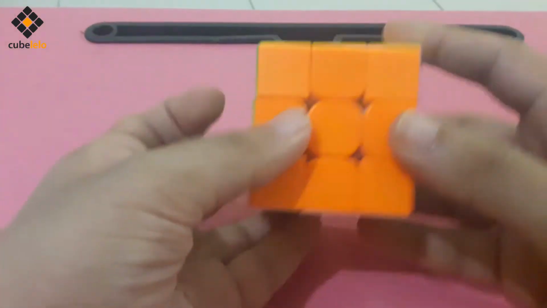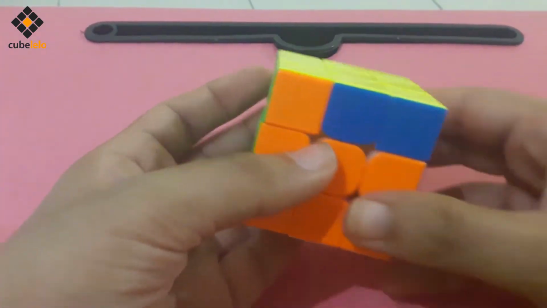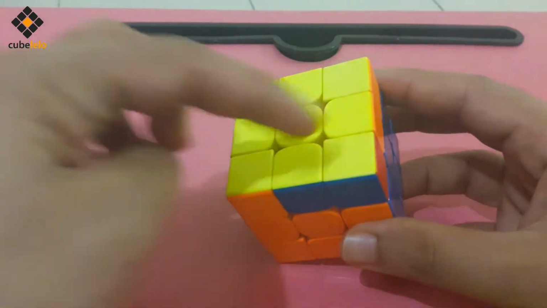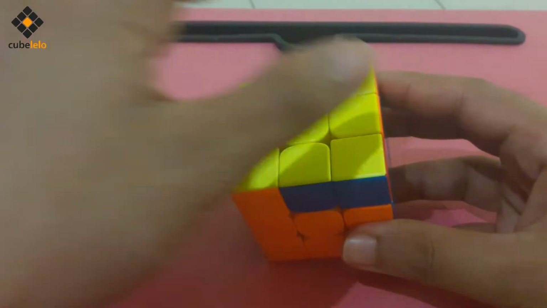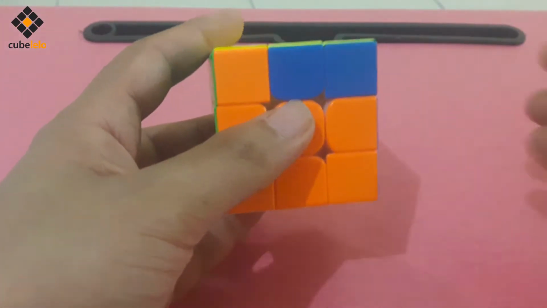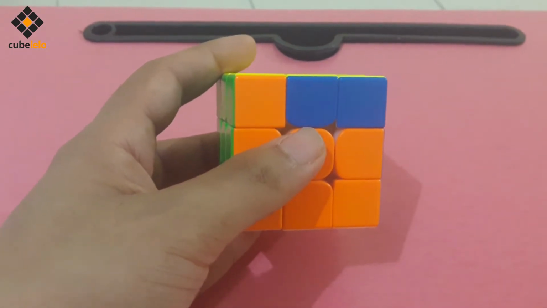So as you know, we are using only one algorithm, which is called the JPOM. It solves two edges and two corners. And this method is called the BOP method, which is a variant of the old Pacman method.